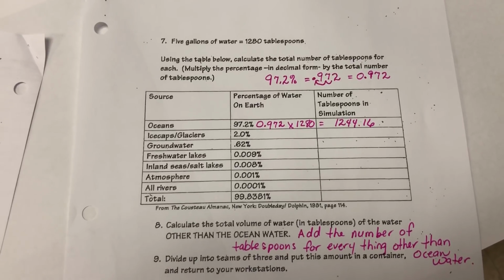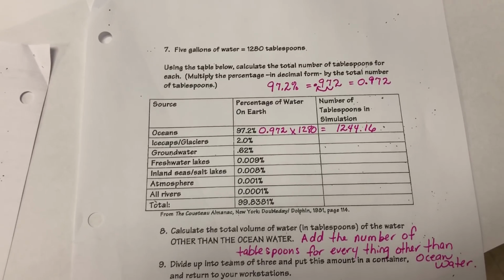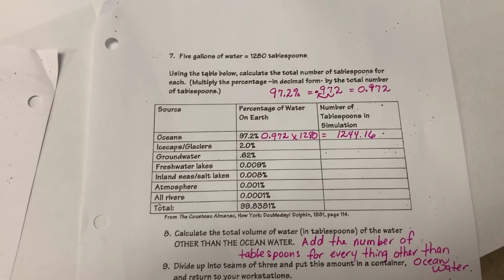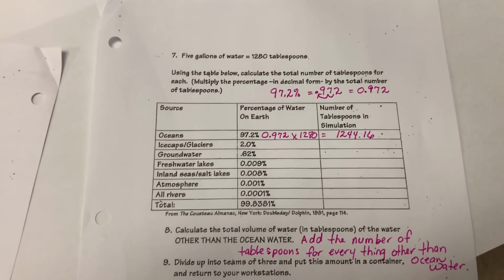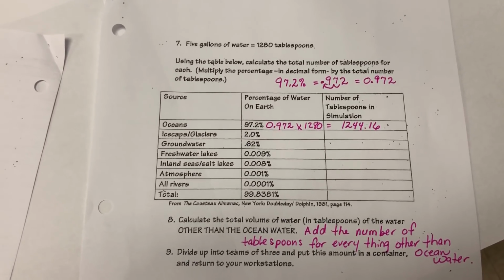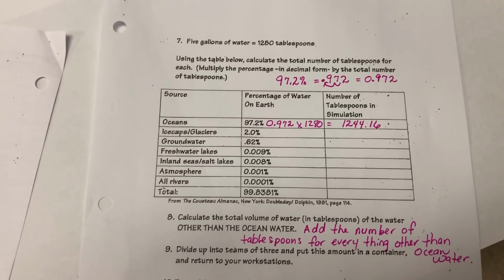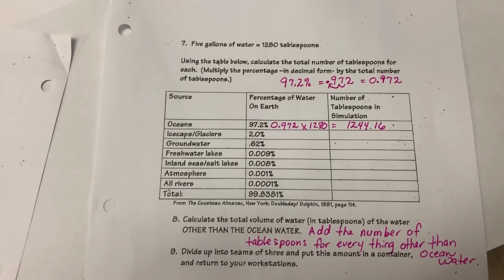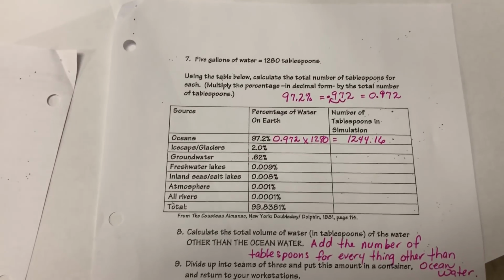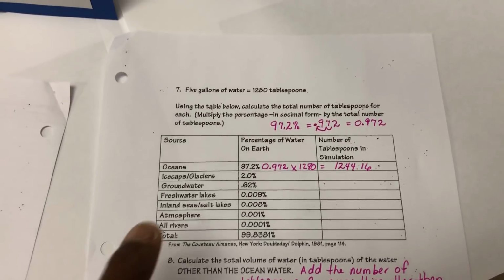So in the chart, basically you see 3 columns. One column is for the source, meaning where the water is located. The second column is for the percentage of water in that location. And then the third column is the number of tablespoons in the simulation. So I did the first one for you.